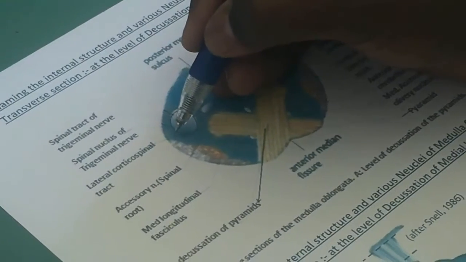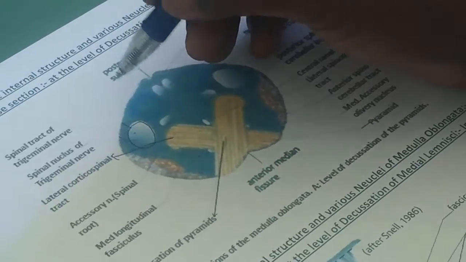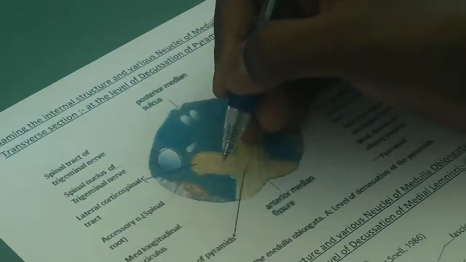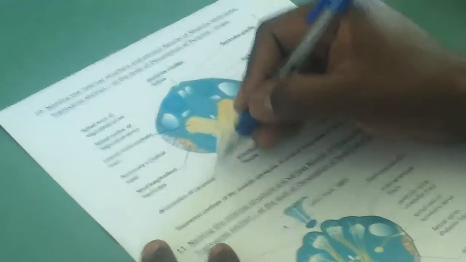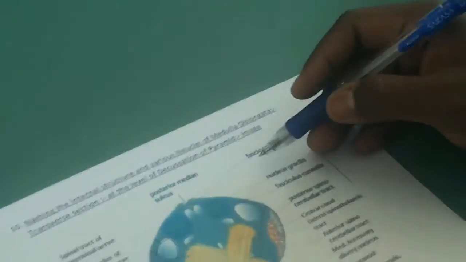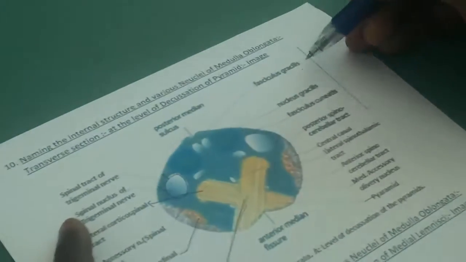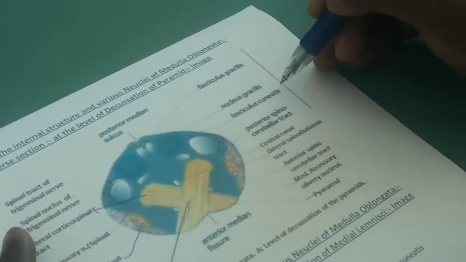This is the lateral corticospinal tract. Accessory or spinal root. This is the spinal root. Medial longitudinal fasciculus. Decussation of pyramids. This is the posterior surface, this is the anterior surface. Posterior median fissure, anterior median fissure. Fasciculus gracilis, nucleus gracilis, fasciculus cuneatus. Nucleus cuneatus is in the next picture.